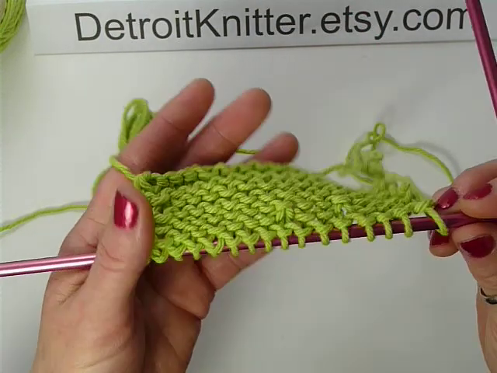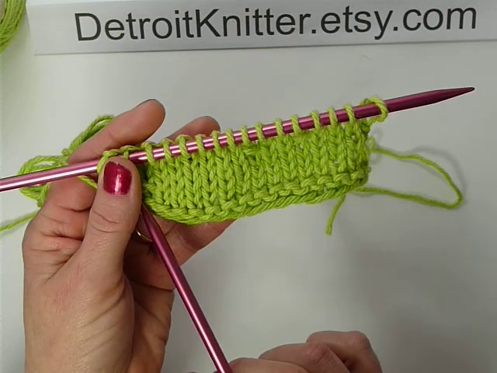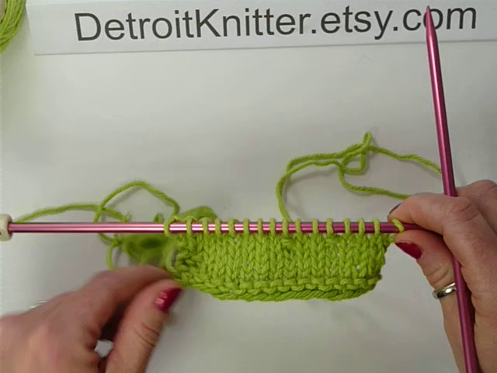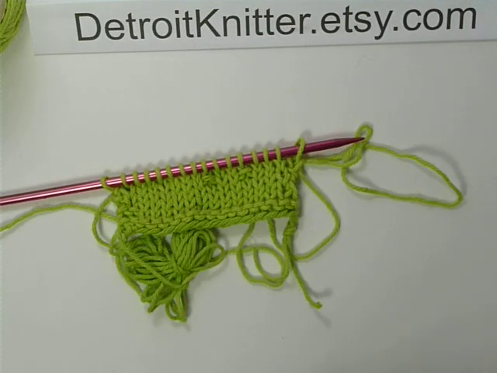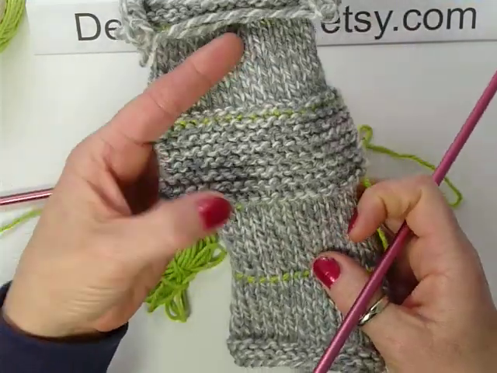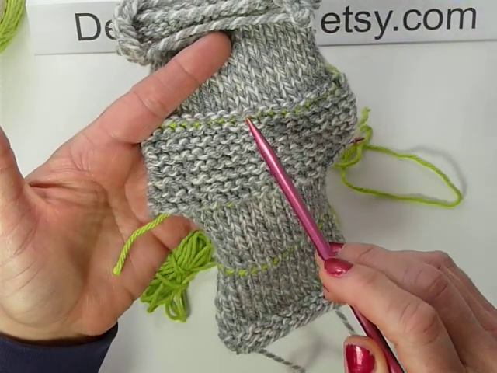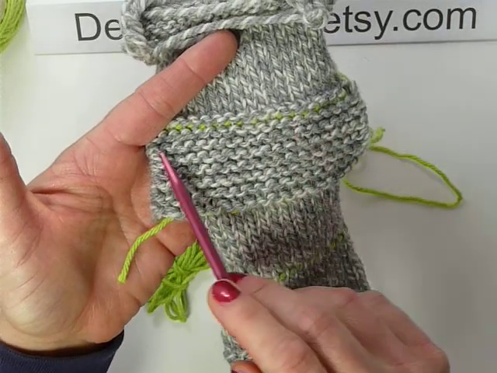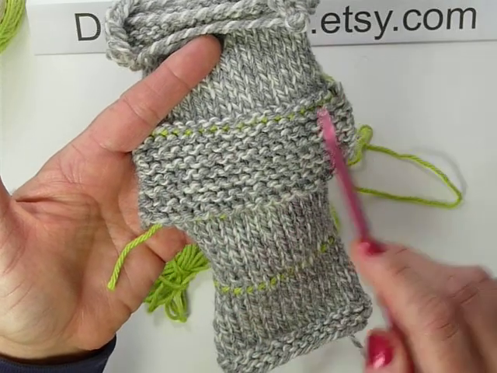And the way that you create stockinette and reverse stockinette is by knitting a row and then purling a row, and then knitting a row and then purling a row. If you knit every row, I don't know if you recall from one of the other videos, I showed you what garter stitch looks like. And this is garter stitch. Garter stitch creates horizontal ribbing, because it's worked across like this.